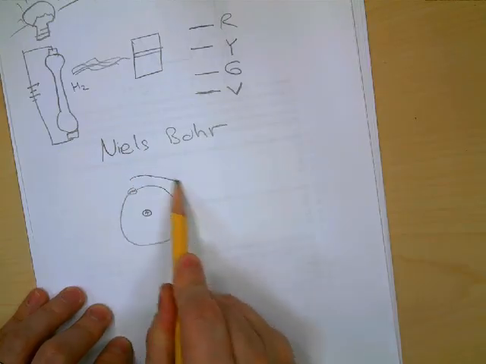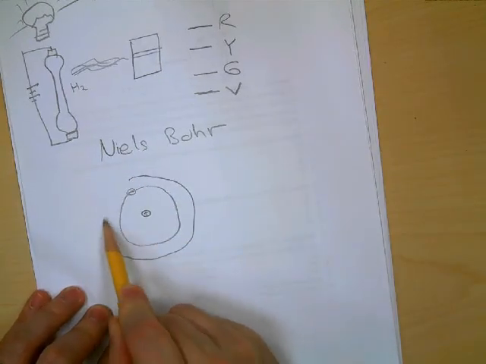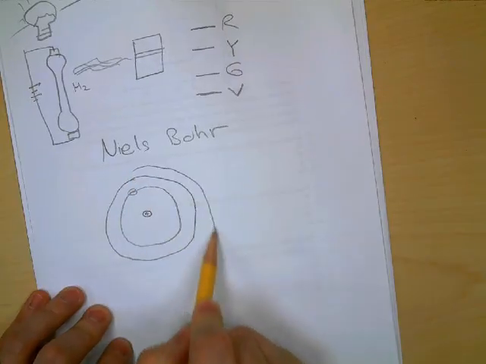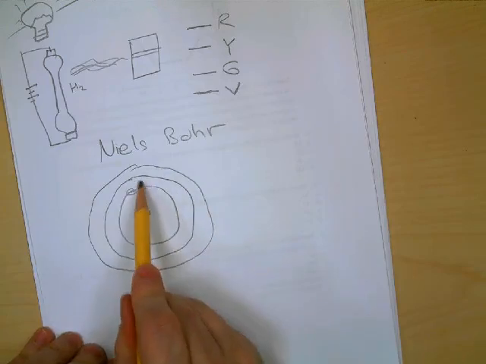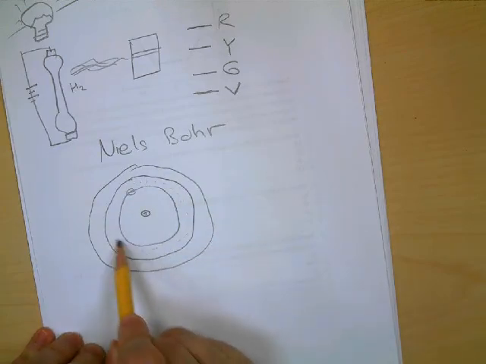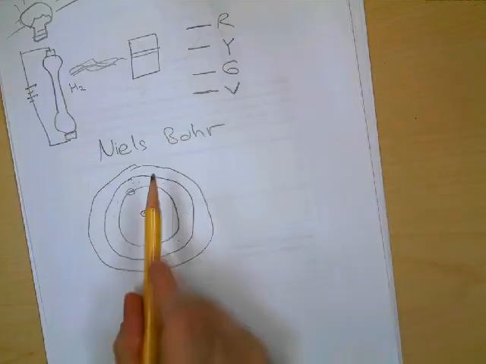But it cannot be orbiting right there in between. I'll draw a dashed line. That dashed line is off limits. It cannot go there, and it can't go anywhere in between those lines. It could be here, it could be here, it could be here, but it can't be anywhere else.